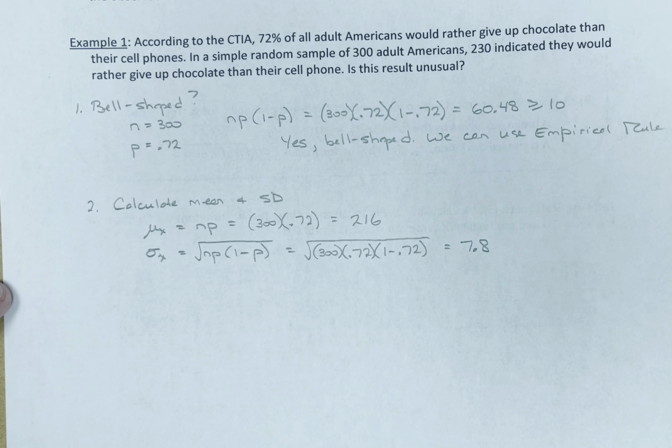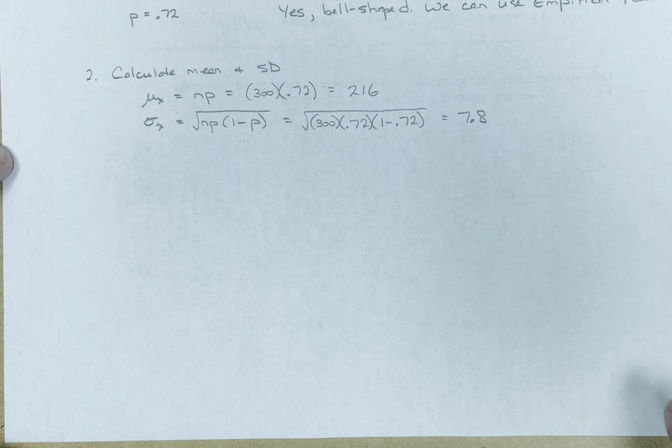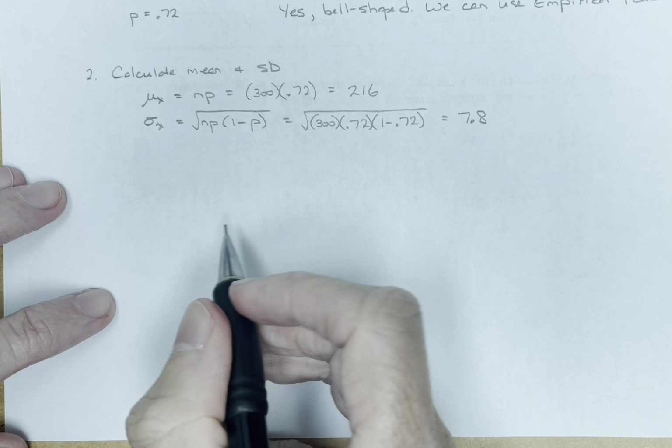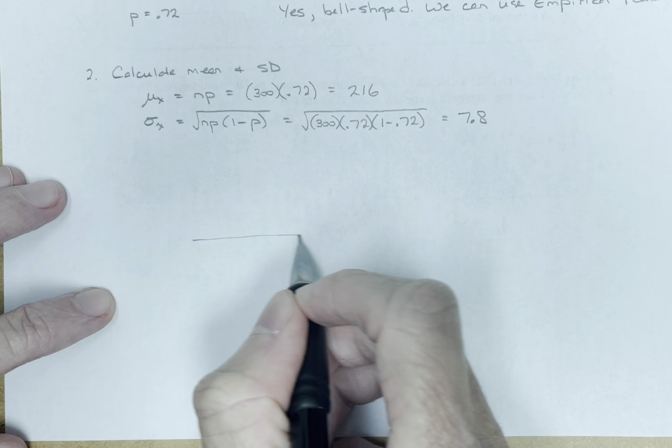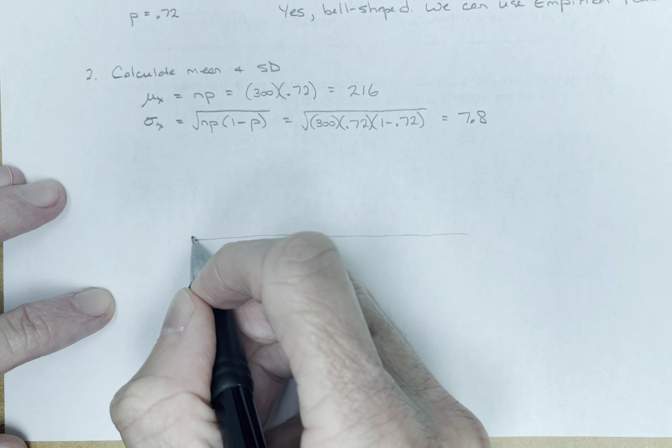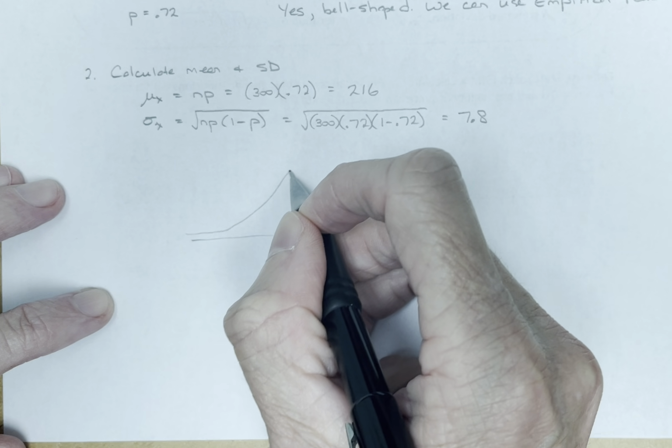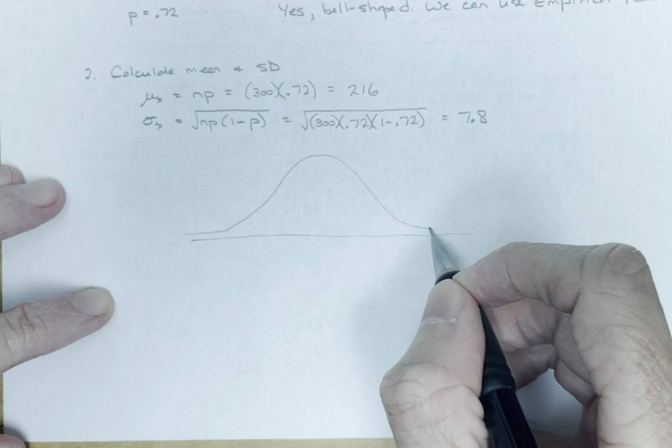Let's draw a picture here. It'll help us make sense of this, and then we'll do the math. Here is our normal distribution, we've said it's bell-shaped. I'll draw a simple bell here.